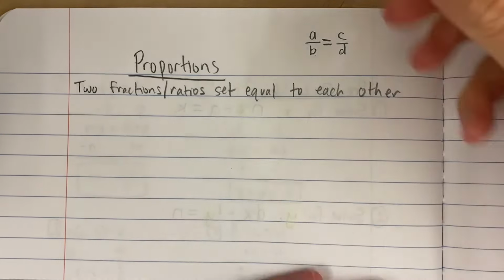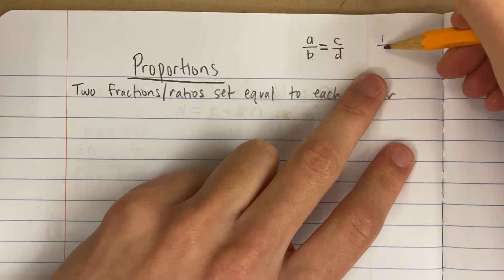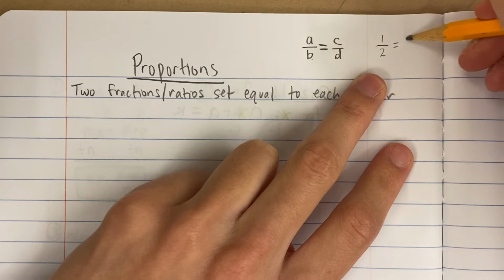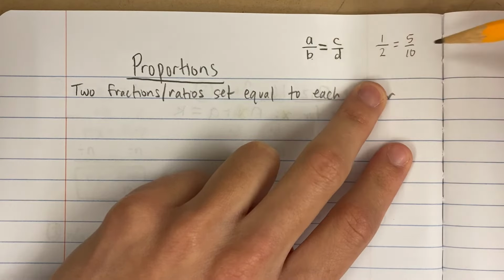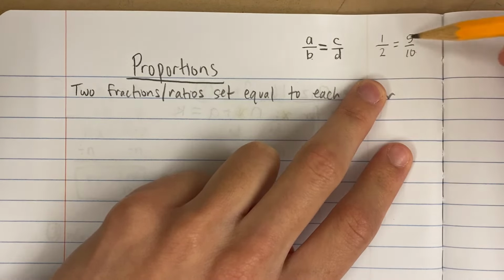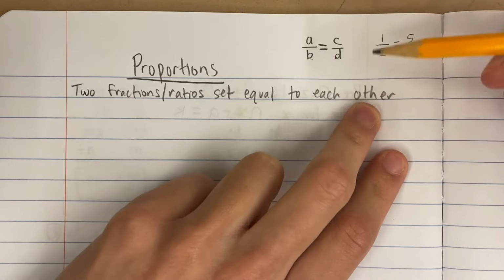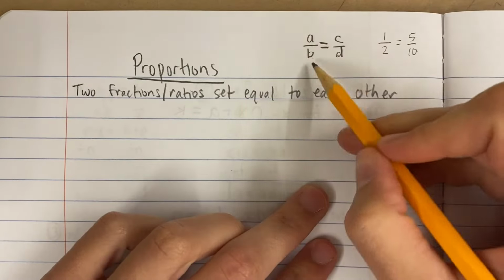Okay, so for example, we know that certain fractions like 1/2 equals 5/10. Like, we know this is true, right? 5 is half of 10, 1 is half of 2. This is true, that's a proportion. Okay, so proportions look like this.